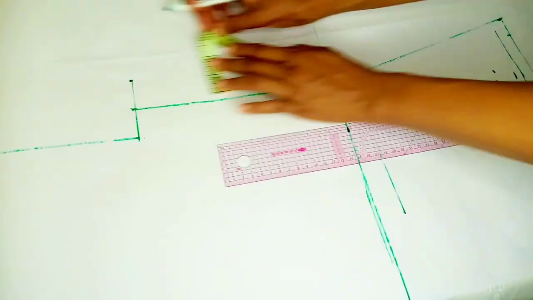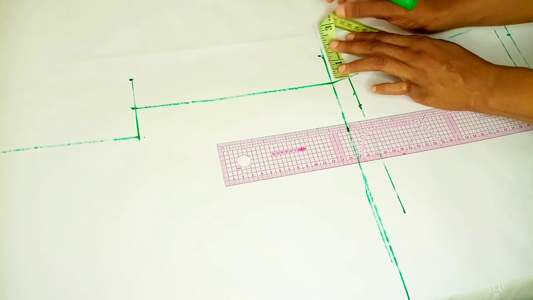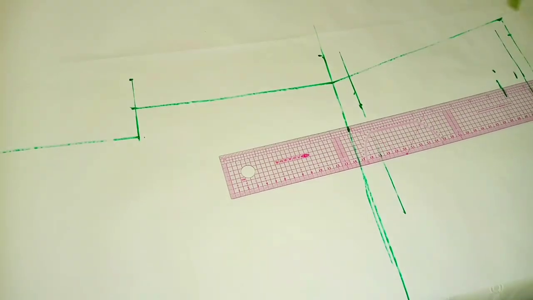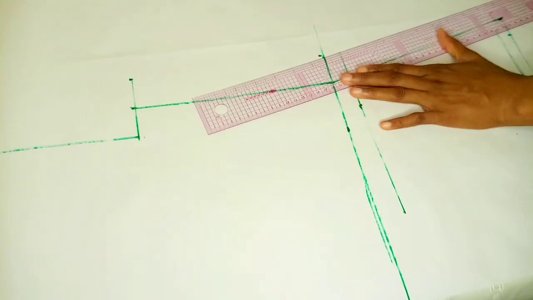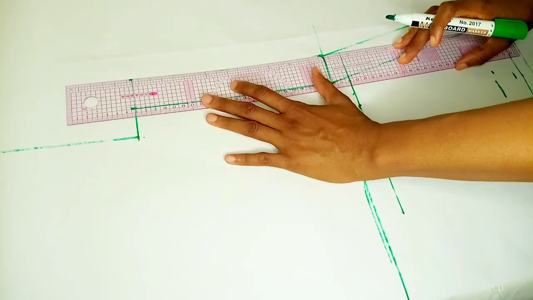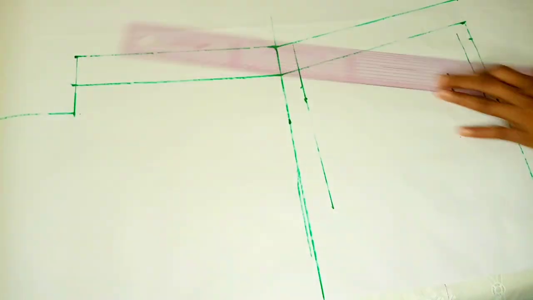Now I'm adding my seam allowance. I did 1.5. You can do 1, you can do 0.5. It's totally your choice. When you're making clothes for someone, especially somebody that's not close, you need to add enough allowance so that if there is an adjustment, there will be room for it.